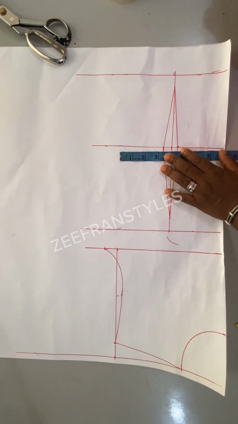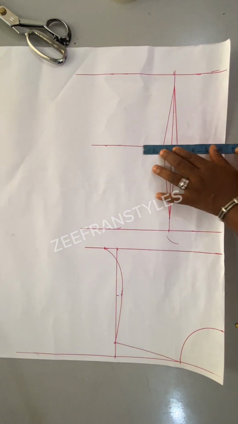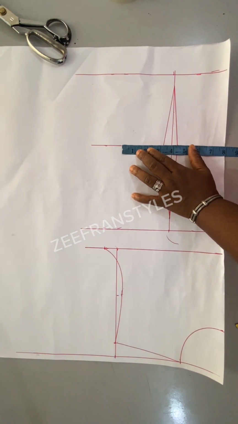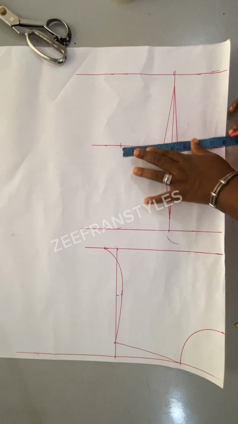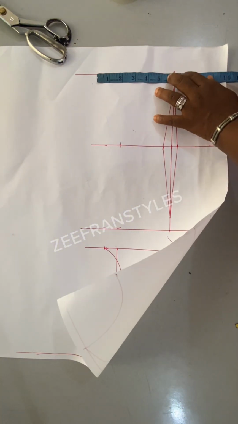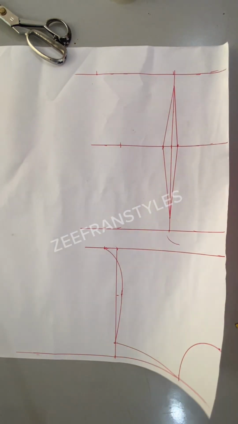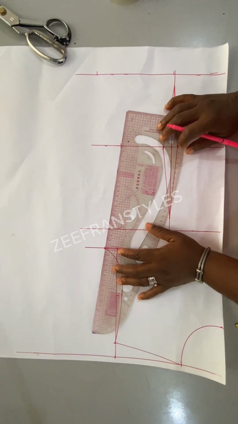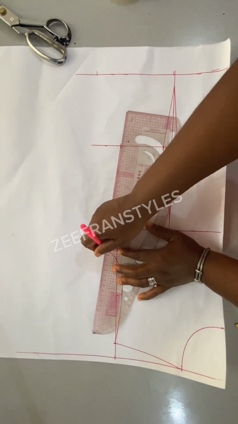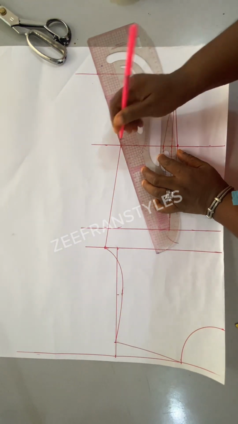Then you go ahead and impute the rest of your measurements. Here my waist measurement is 28. 28 divided by 4 is 7, plus the 1 inch that we used for that. So we'll replace that 1 inch, which will make it 8. So I mark 8 at the hem, which is my blouse length, and my hip divided by 4, which is 10, and I marked. Then connect these lines with a straight line.